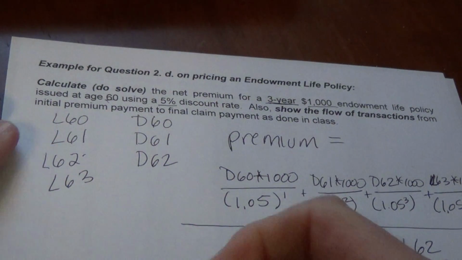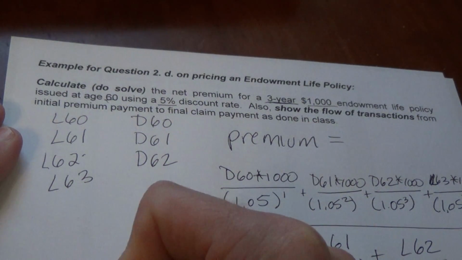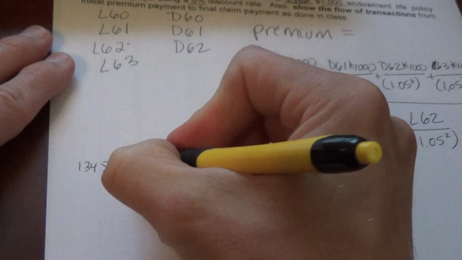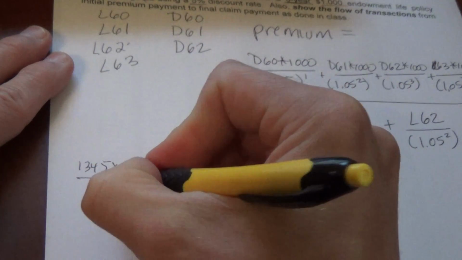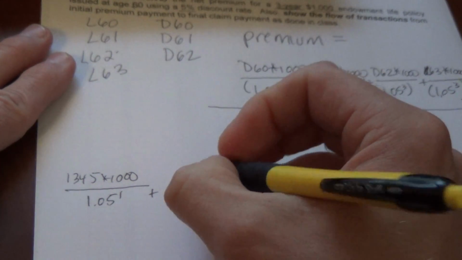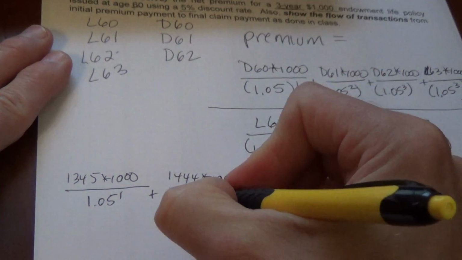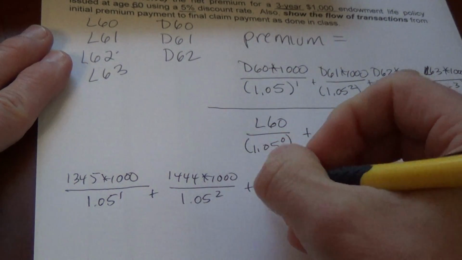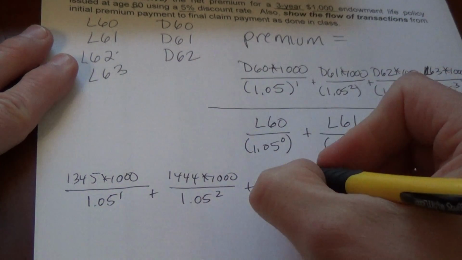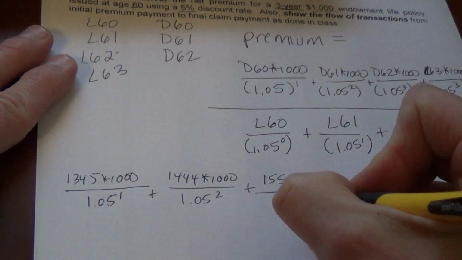And so when we put the numbers in, my D60 is 1345 times $1,000 divided by 1.05 to the first, plus my D61 in this case is 1444 times $1,000 divided by 1.05 to the second, plus D62, so D60, D61, and D62. 1552 is D62 times $1,000, divided by 1.05 to the third.